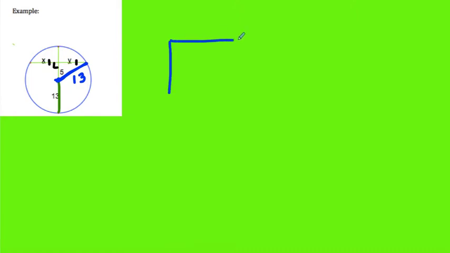Now let me pull that triangle out. So now I have a right triangle with a side 5 and a side 13, and I'm going to try and find y.